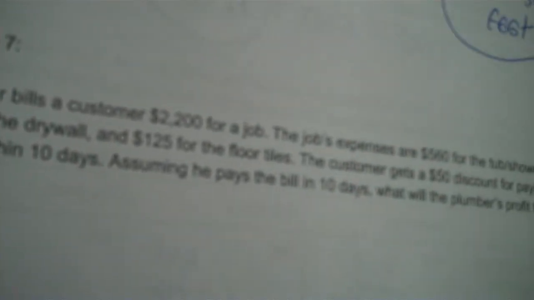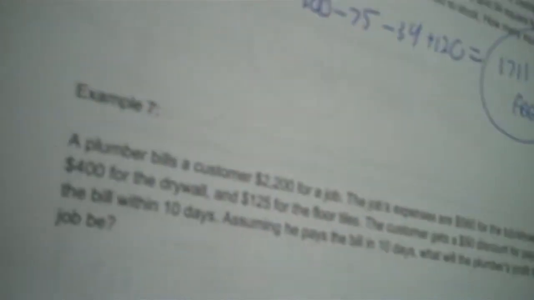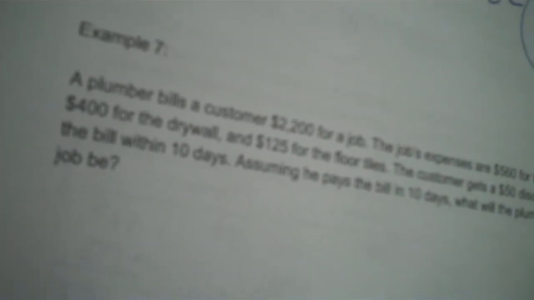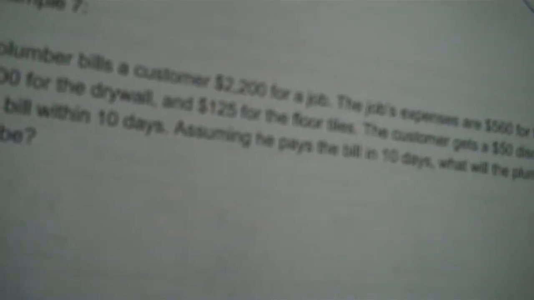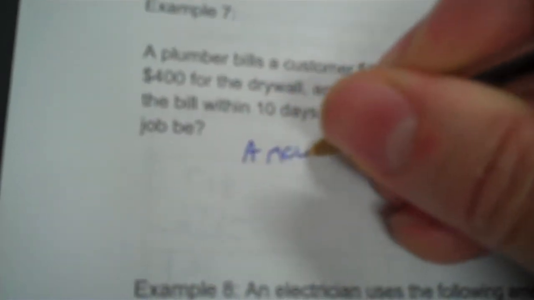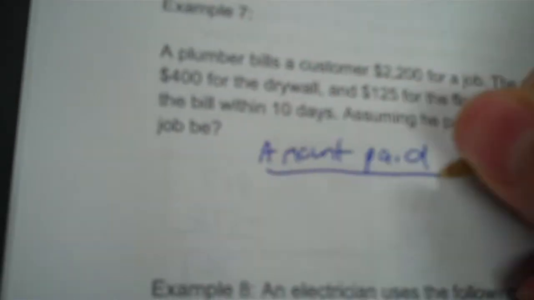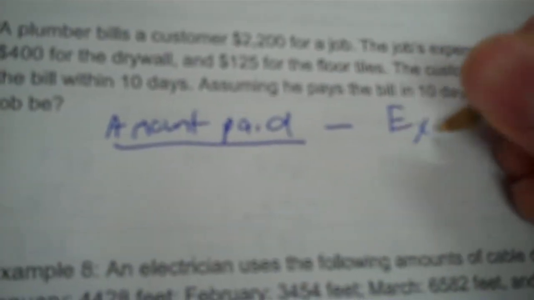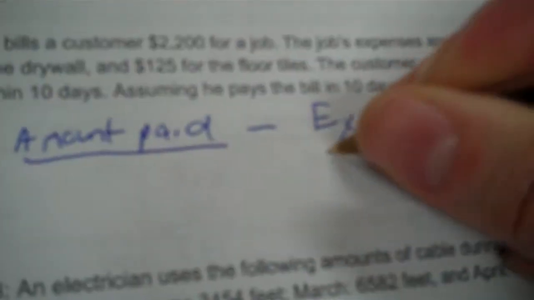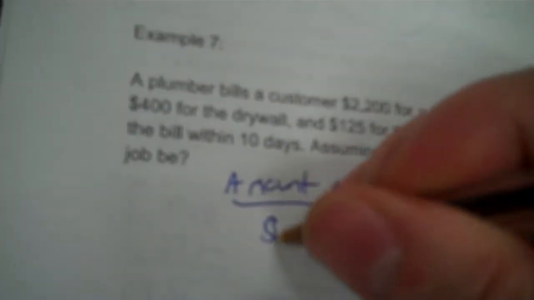Okay, example 7. A plumber bills a customer $2,200 for a job. The job's expenses are $560 for the tub shower, $400 for the drywall, $125 for the floor tiles, and the customer also gets a $50 discount for paying the bill within 10 days. So he pays the bill in 10 days. What will the plumber's profit be for the job? Okay, a profit, as you probably know, is the amount you get paid minus the expenses. A little simple formula. So he's paid $2,200.